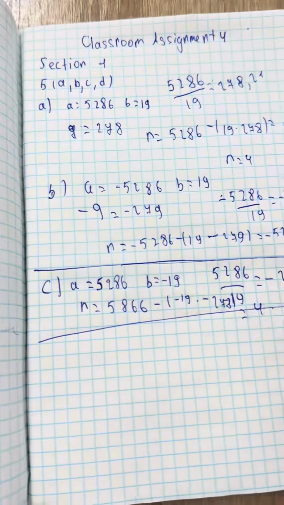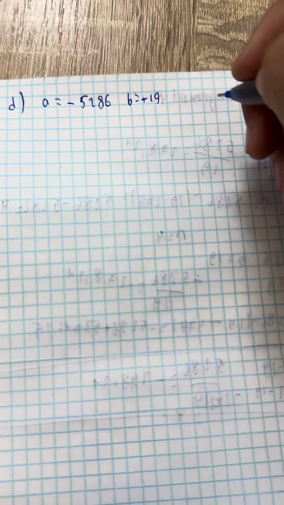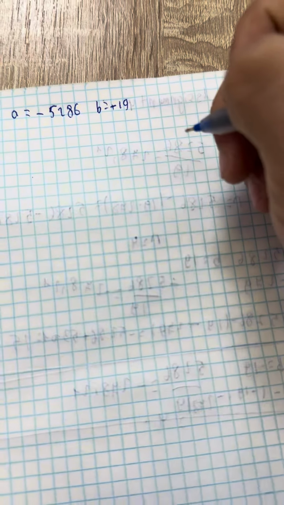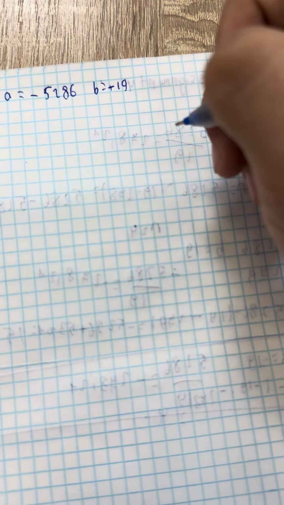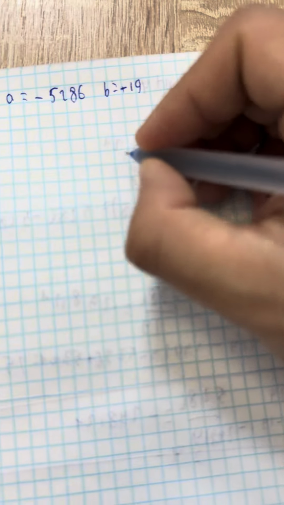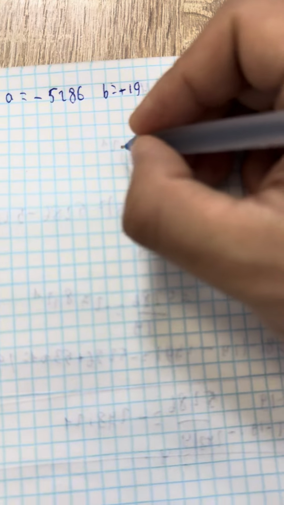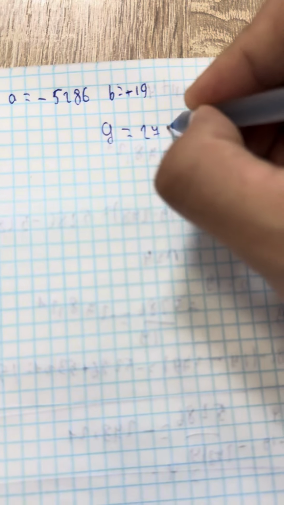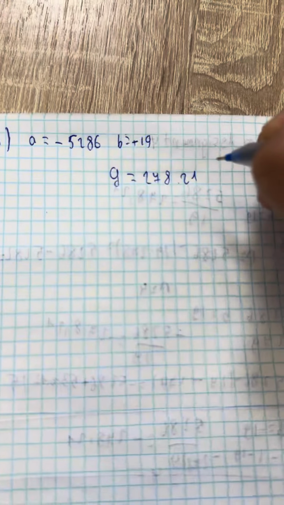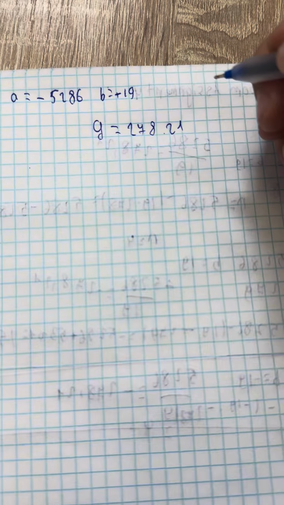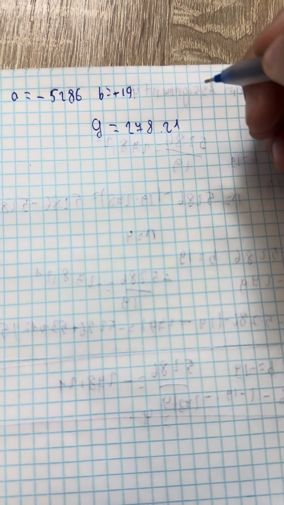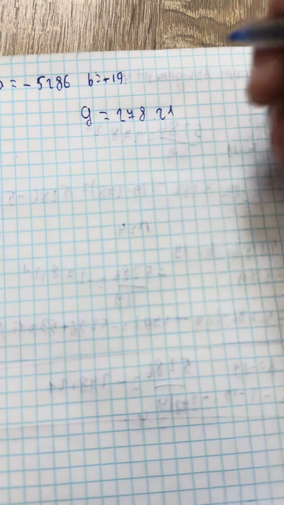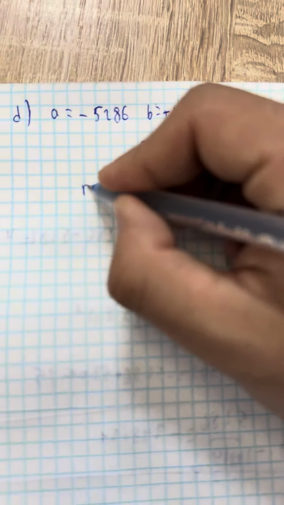And now both numbers are negative. Dividing them gives us a positive 278.21. So the quotient will be... and to keep the remainder positive, we use 279 for our quotient Q.